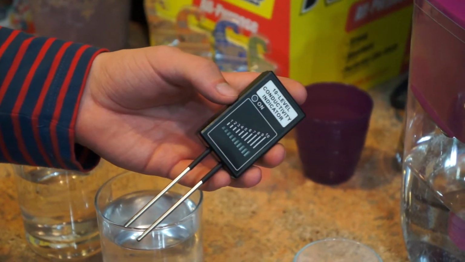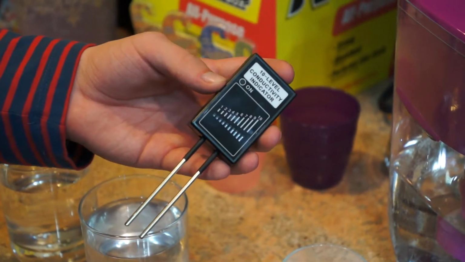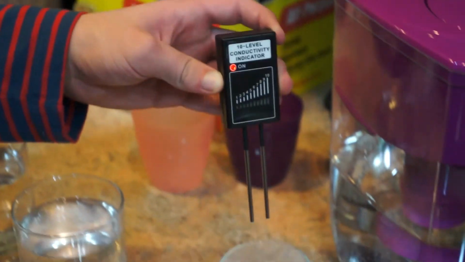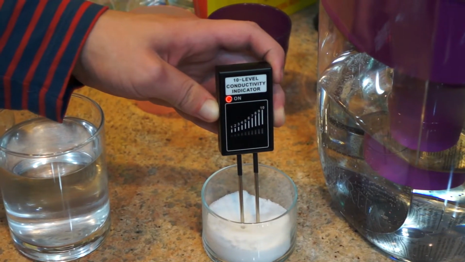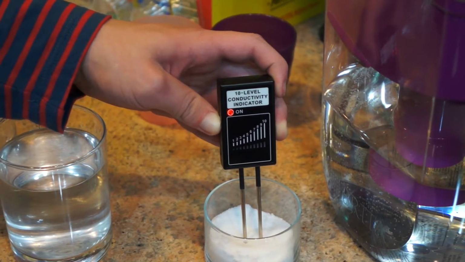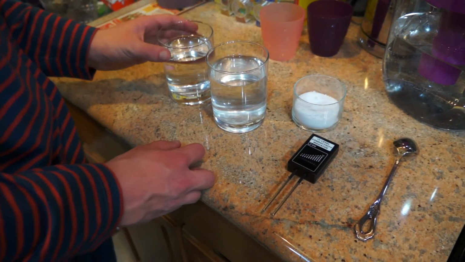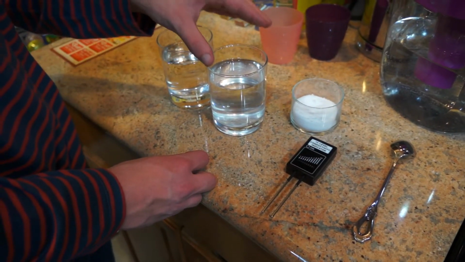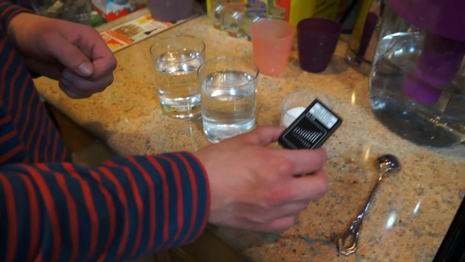What if we decide to use the conductivity indicator to measure the conductivity of sodium chloride solid? The result is 0, meaning that salt does not conduct electricity on its own. As an ionic compound, when dissolved in water, sodium chloride breaks into ions that move and conduct electric current.